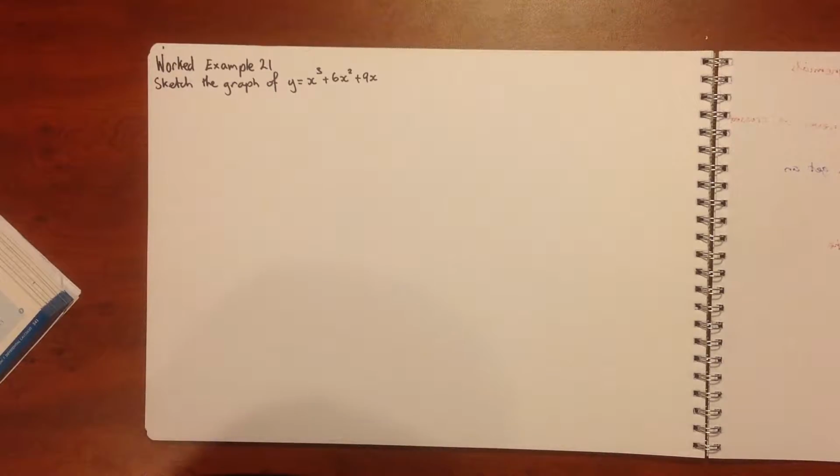Okay, find the coordinates of all axis intercepts and stationary points and establish their nature. Also find the coordinates of the points of inflection and find and draw the tangent to the curve at the point of inflection. Okay, is what the example says. Let's just make it a bit more straightforward and say we're going to sketch it.